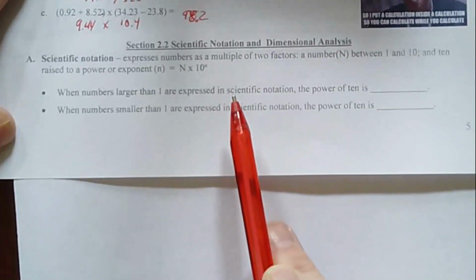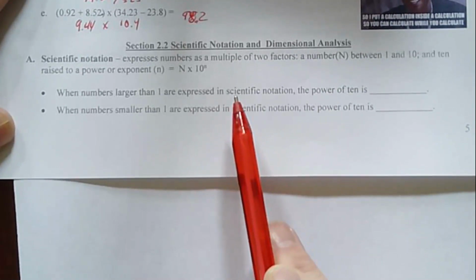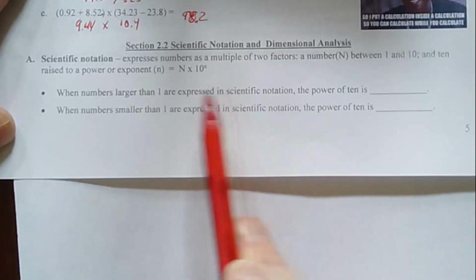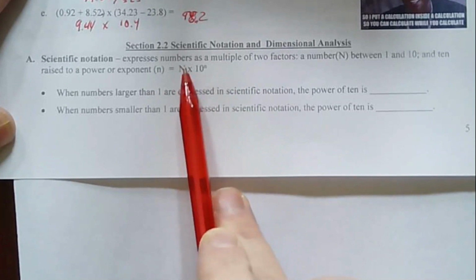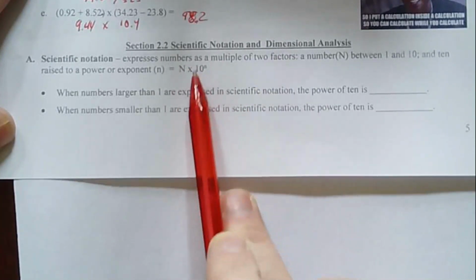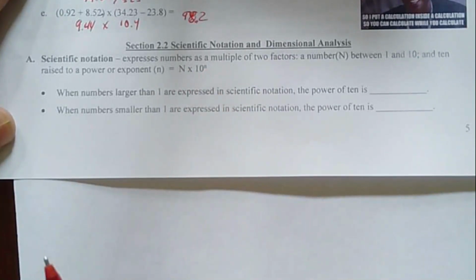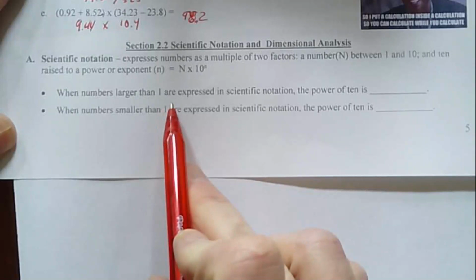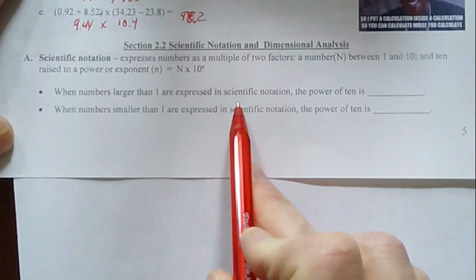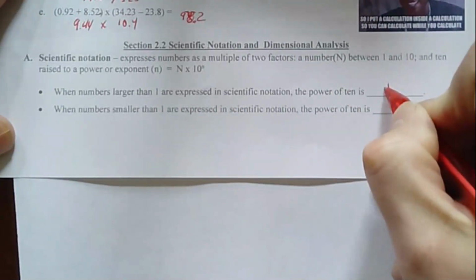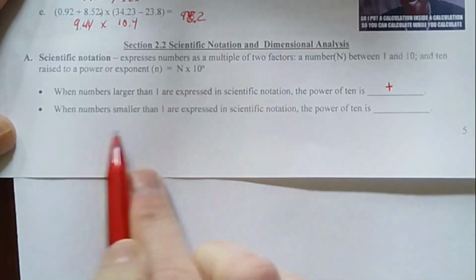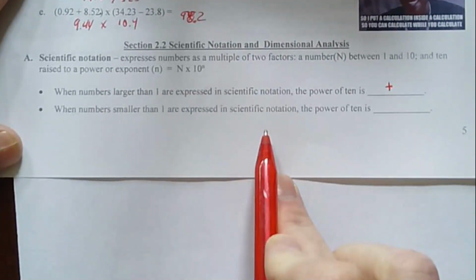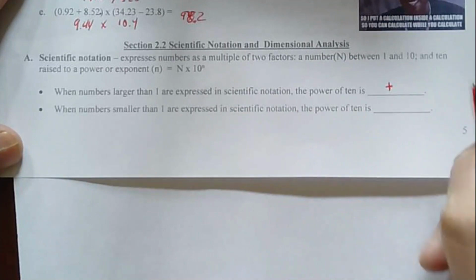A number in scientific notation is composed of two parts: the part out in front, and then a power of 10 raised to some exponent. A couple things: when a number is larger than 1 and you put it into scientific notation, the power of 10 is positive, and when a number smaller than 1 is put into scientific notation, the power of 10 is negative.